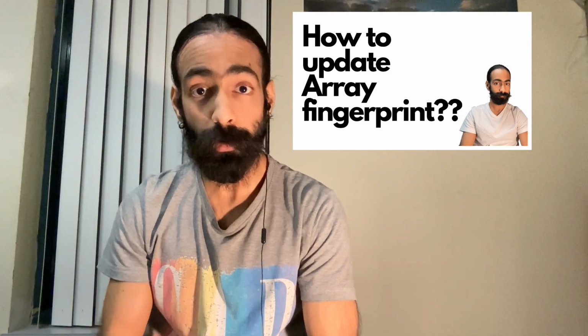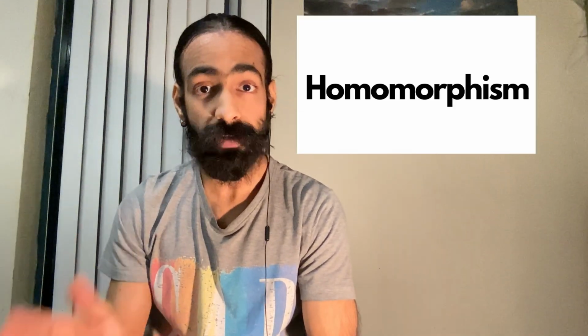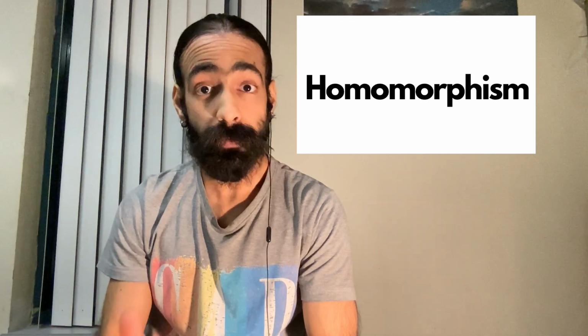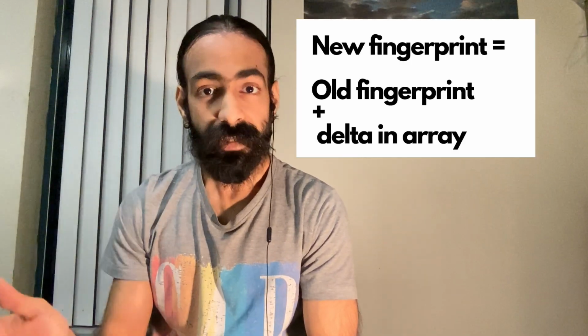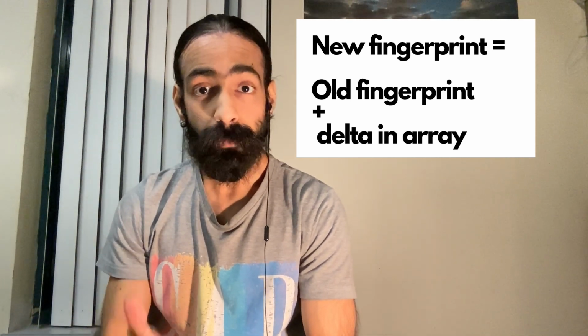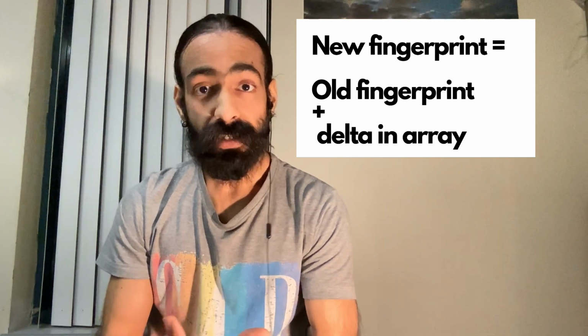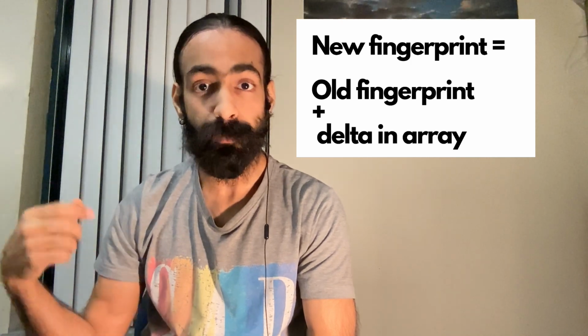Now the next problem is, how can I update the commitment of the array without actually having any information about the array? Here a special property called homomorphism is leveraged in order to update the commitments. This property says that if I have the commitment of an underlying array and the 10th element of the array increases by 1, then I can update the commitment by using the previous commitment and the fact that the 10th element of the array is increased by 1.